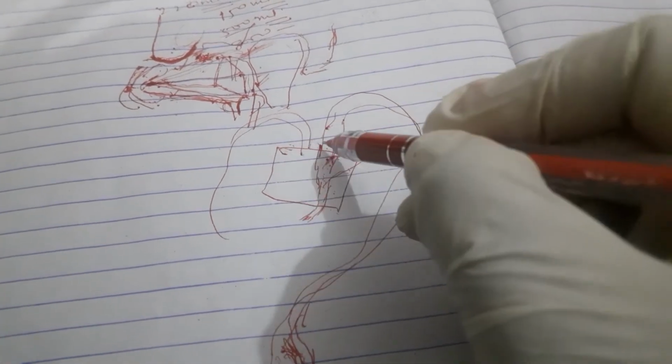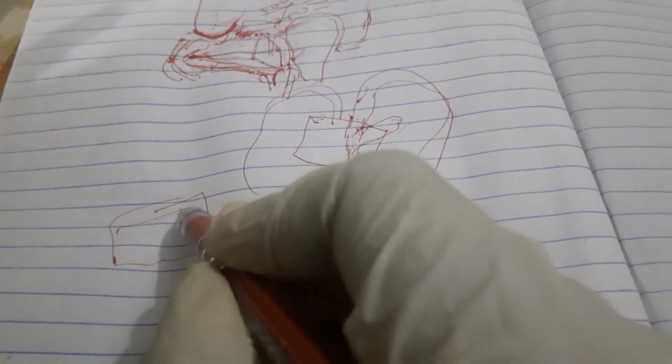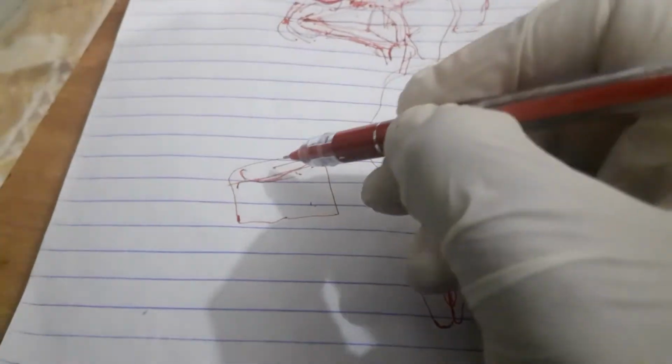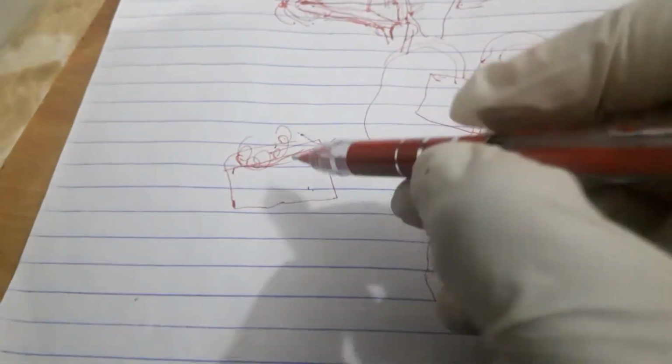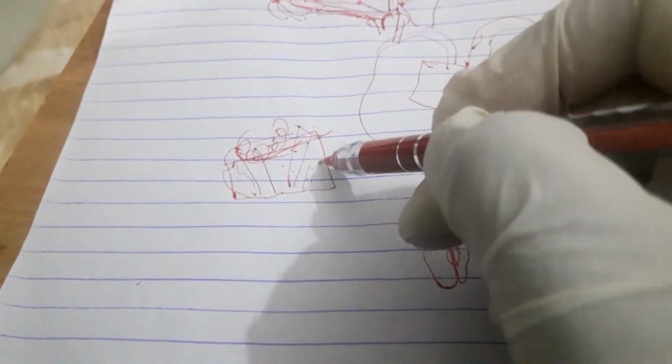Suppose this is the posterior surface, and it can be divided into the upper 1/4 and the lower 3/4. In the upper 1/4 there is a peritoneal fold. This is the peritoneal fold above, and the coils of small intestine are there. That is the peritoneal area, and below, on the lateral side, there is the seminal vesicle and the vas deferens.